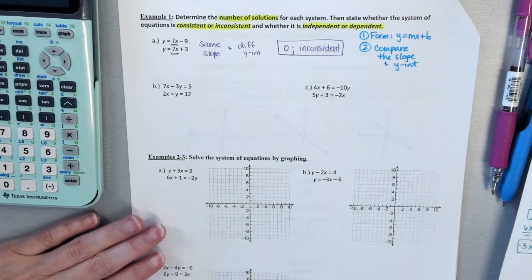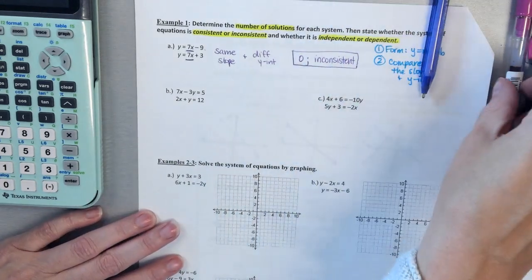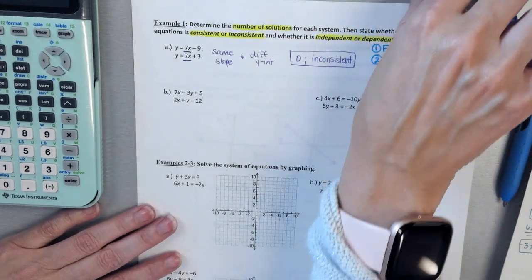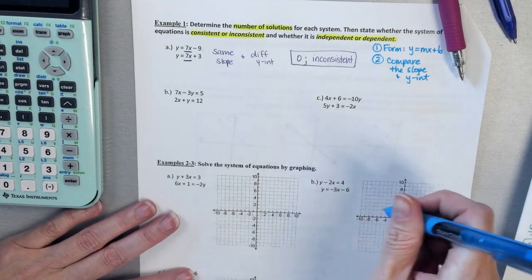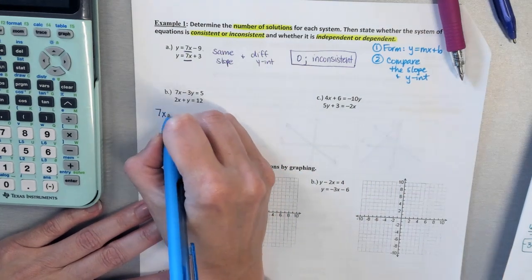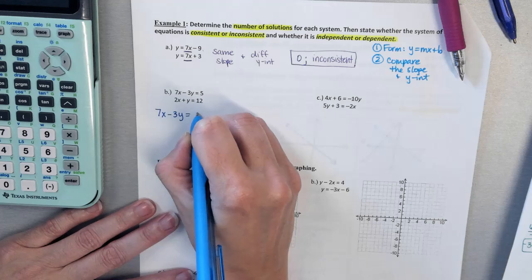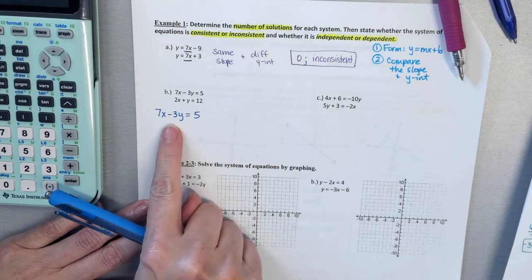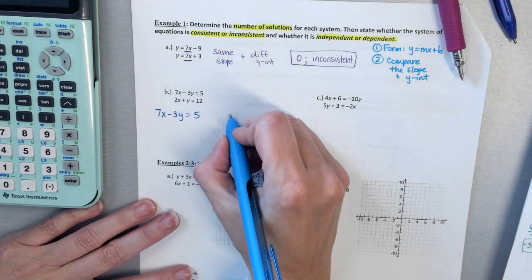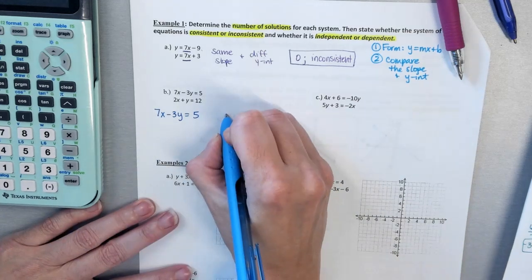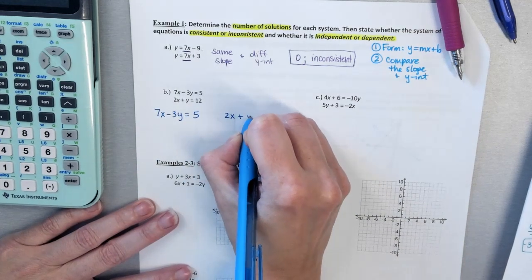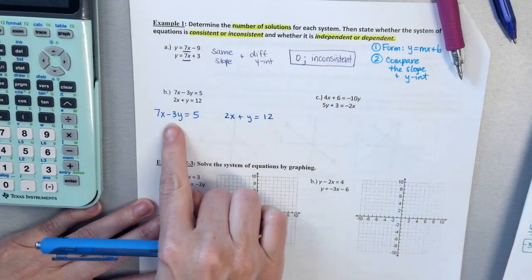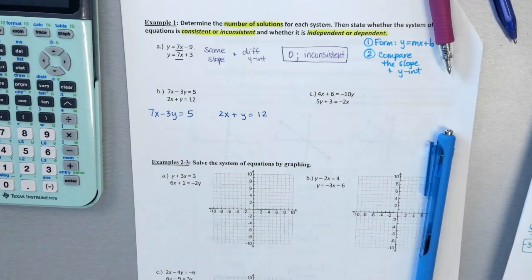Okay, so what I want you to do for parts B and C, if I'm not fast enough for you, is put each of these in the form y equals mx plus b. So this is not in the proper form. I want you to show your steps. And do the same thing with 2x plus y equals 12. Put those in the proper form and then classify if consistent or inconsistent, dependent or independent.